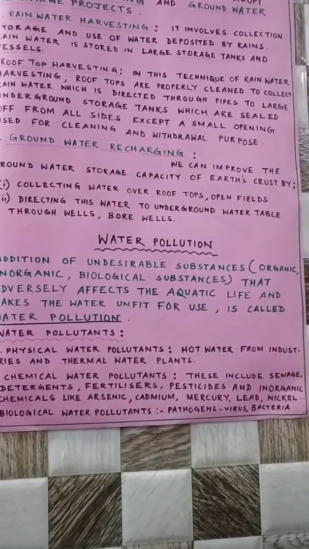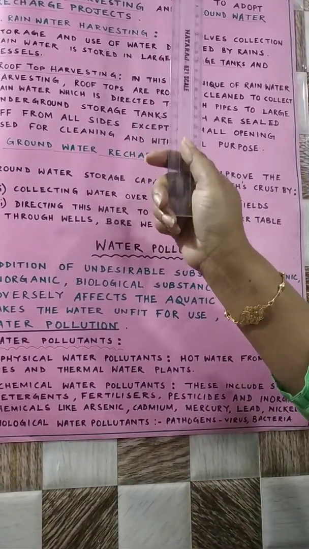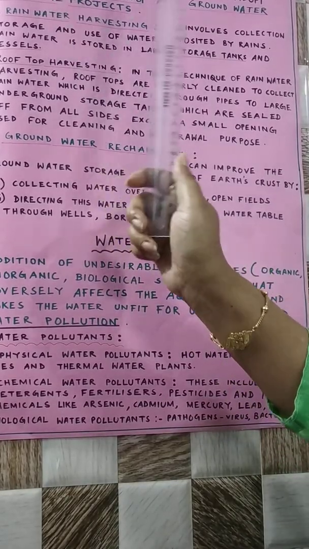So today we are going to discuss another topic, that is water pollution. Let's start the topic now. Water. You know that water is life. Without water, life cannot exist on the earth.